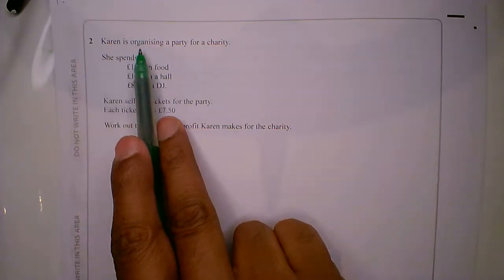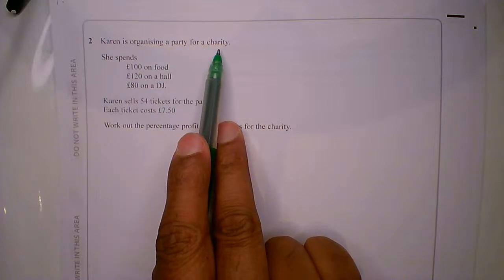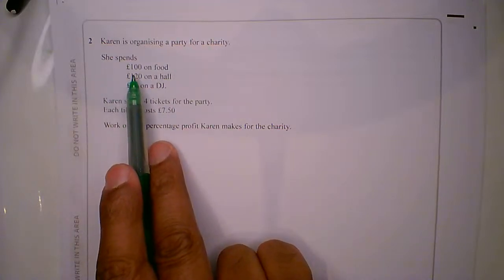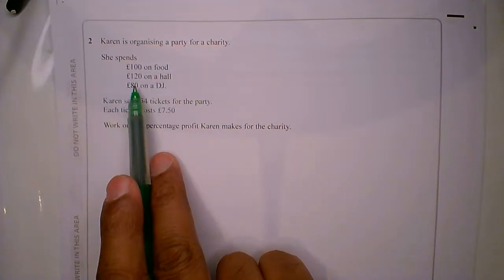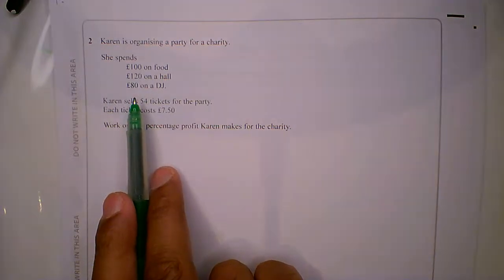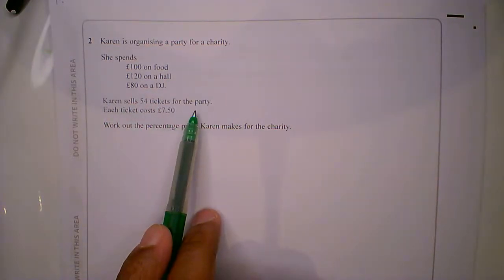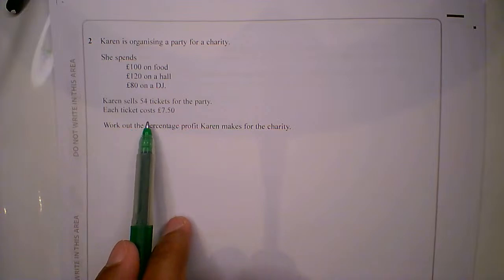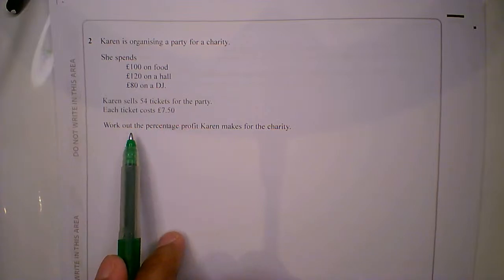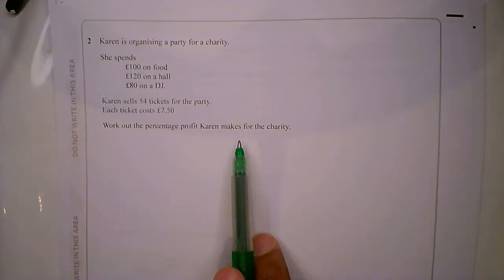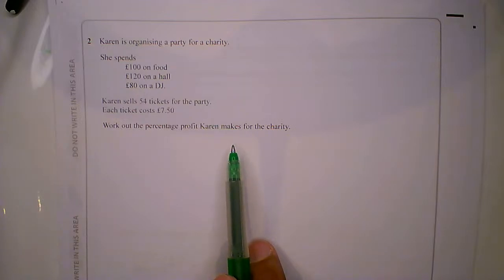Question 2. Karen is organizing a party for a charity. She spends £100 on food, £120 on a hall, £80 on a DJ. Karen sells 54 tickets for the party. Each ticket costs £7.50. Work out the percentage profit Karen makes for the charity.